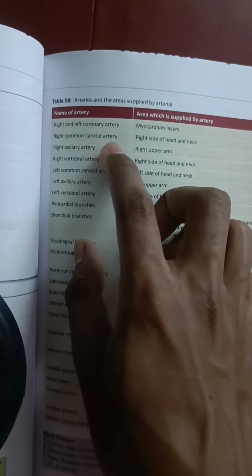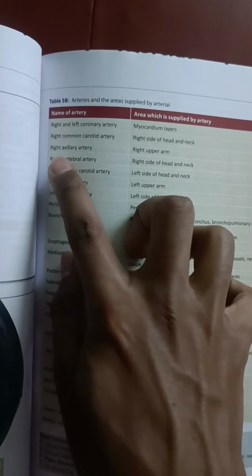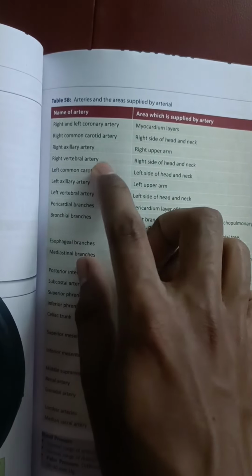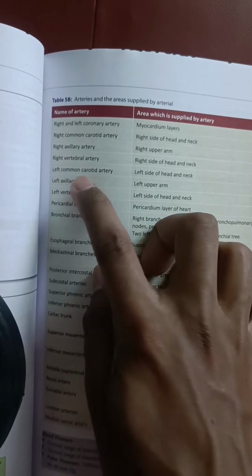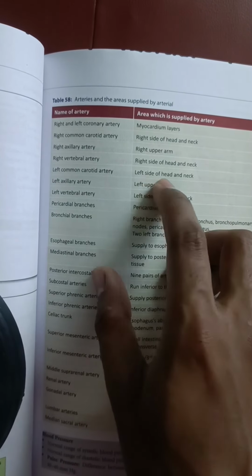Then the right common carotid artery supplies the right side of the head and neck. Then the right axillary artery supplies the right upper arm. Then the right vertebral artery, the right side of the head and neck is supplied by the right vertebral artery. Then the left common carotid artery supplies the left side of the head and neck.